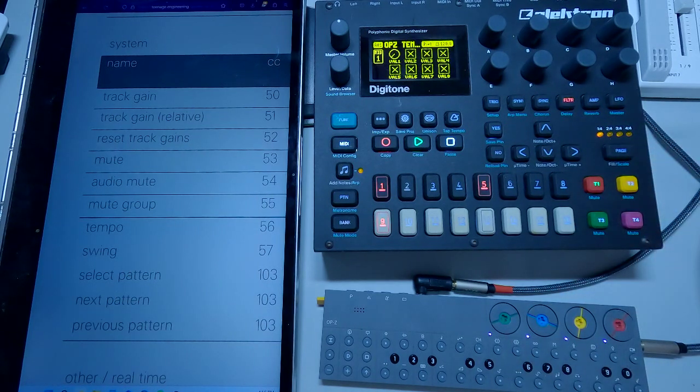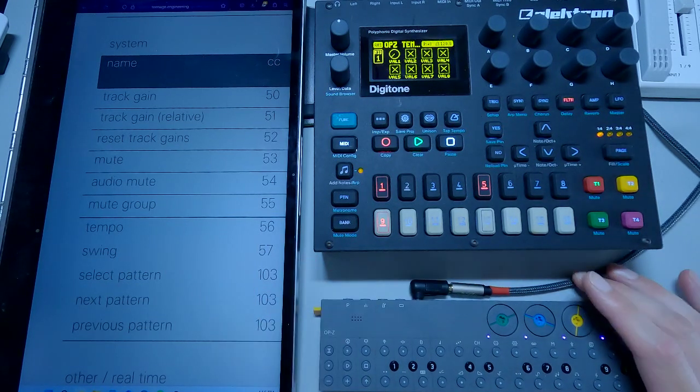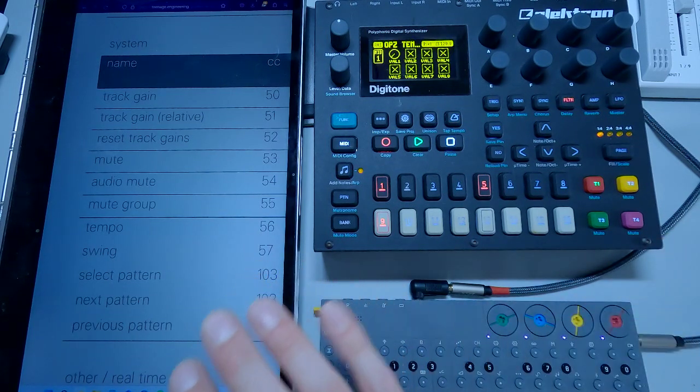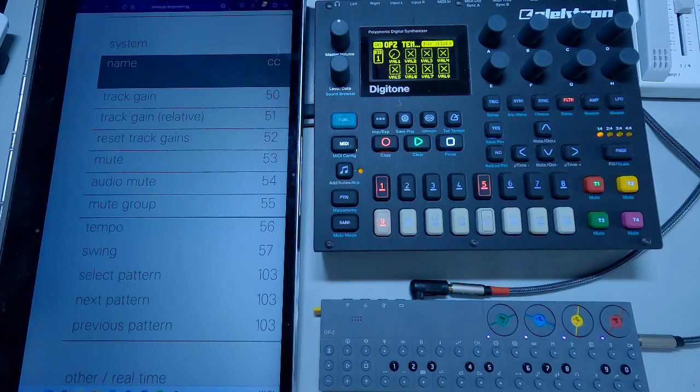I'm just thinking that the OPZ is very much meant to be part of a larger system. And I'm excited because I think that this makes that really a lot more accessible than I thought it was before.